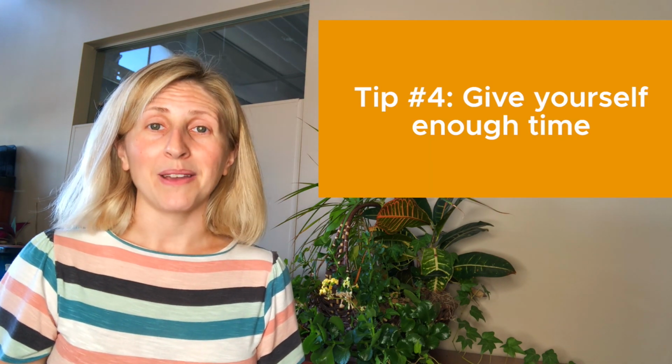And that leads me to my last grant writing tip. Give yourself enough time. A successful grant application cannot be written in a day or even a week. There are a lot of details and supplemental materials that need to be included. You will also want to proofread and review your application before you submit it.